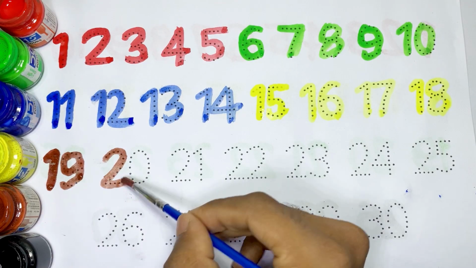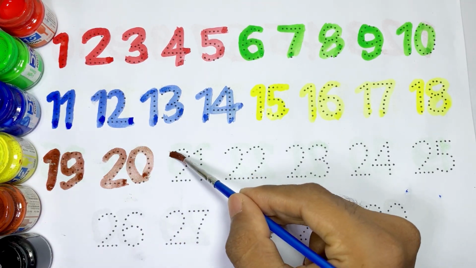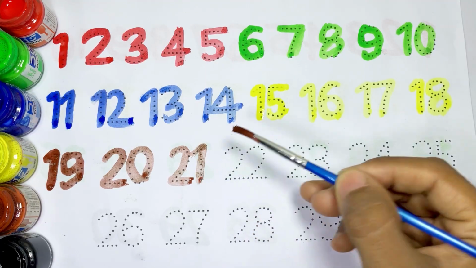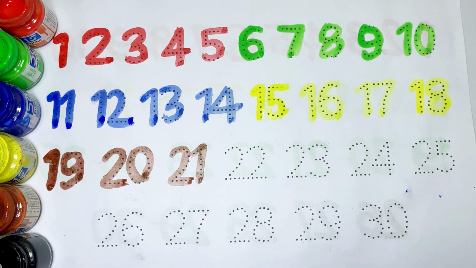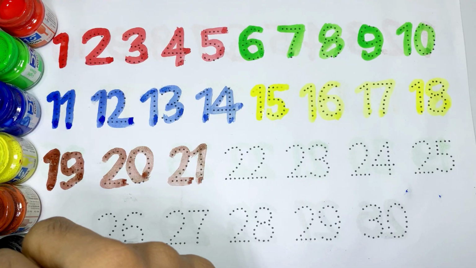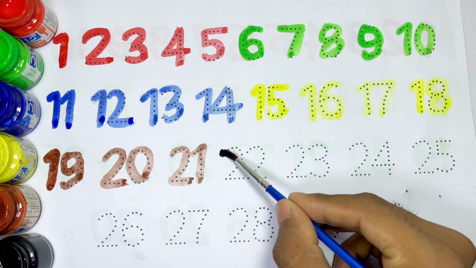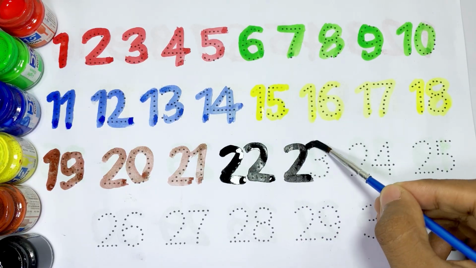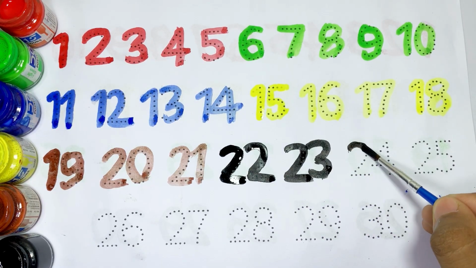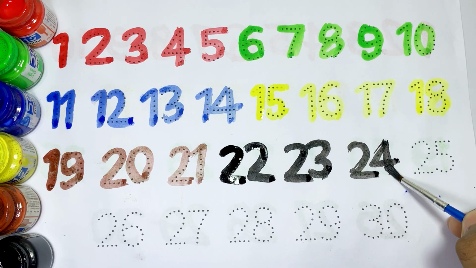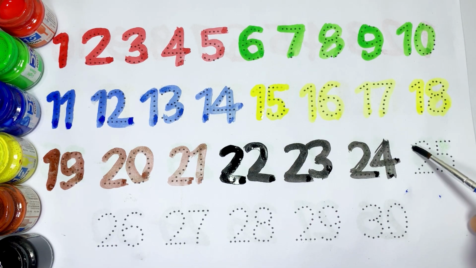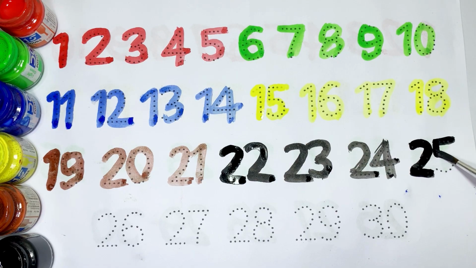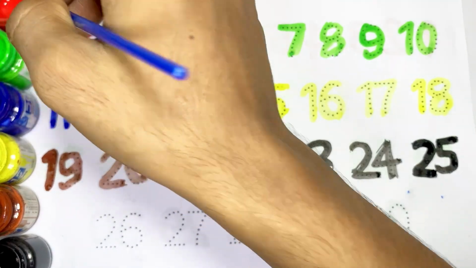Kids, now you draw 19 and use brown color. 19, 20, 21. Kids, now you draw 22 and use black color. 22, 23, 24, 25.